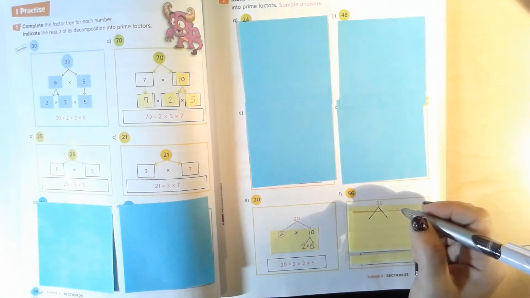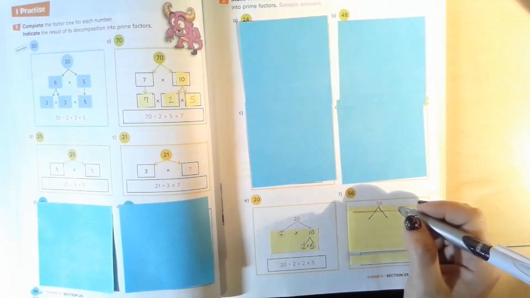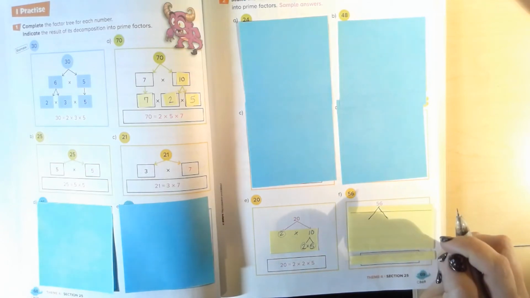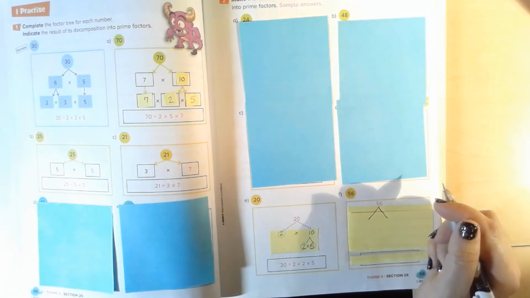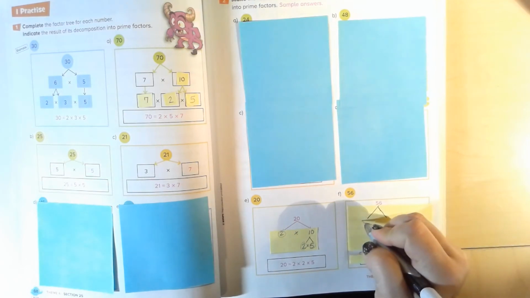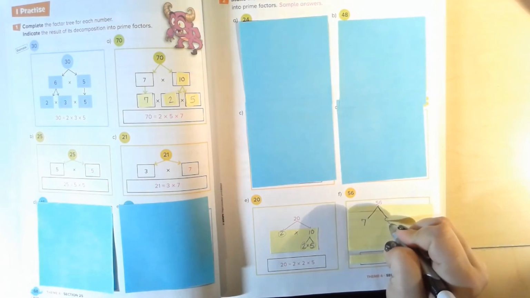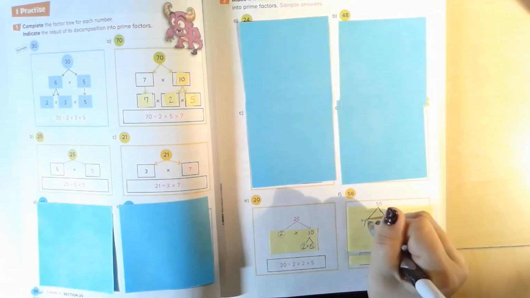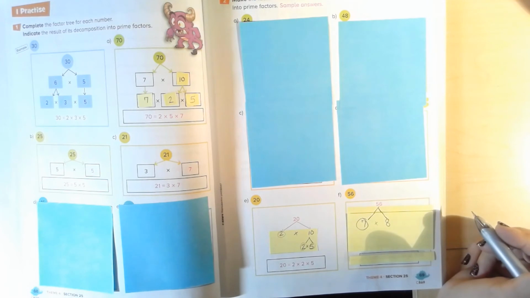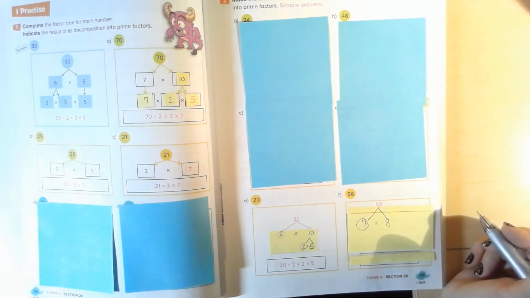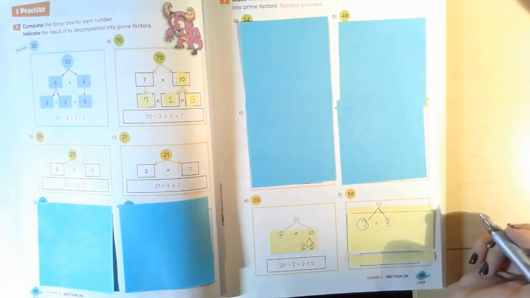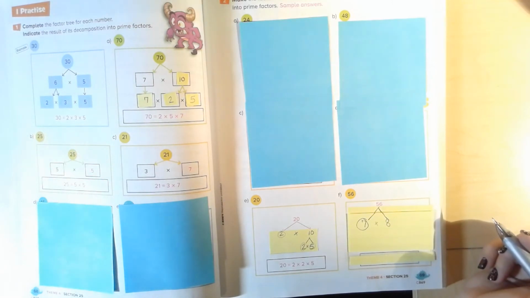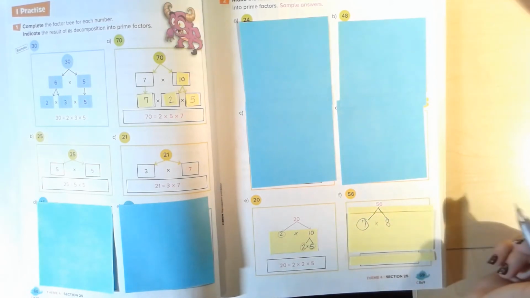I know 7 times 7 is 49. And then if I added 7 more, I would get 56. So I know that 7 times 8 is 56. I know that 7 is a prime number because remember, 2, 3, 5, and 7 were my prime numbers before we hit the number 10, right? They're my first 4 prime numbers. 2, 3, 5, and 7. Remember those.